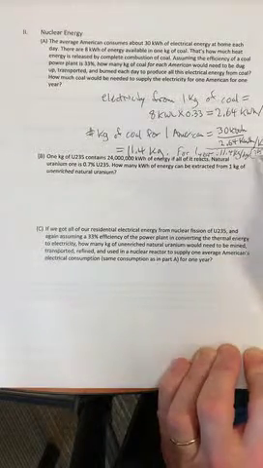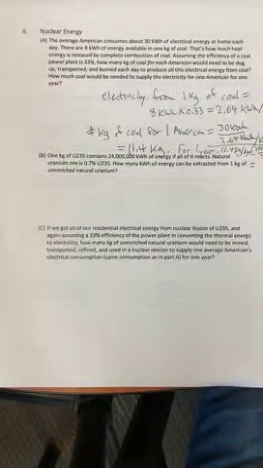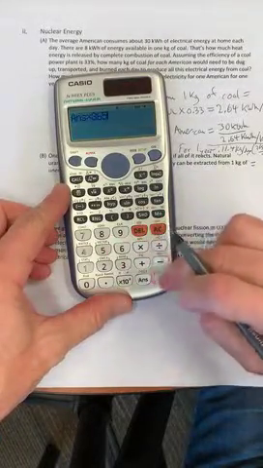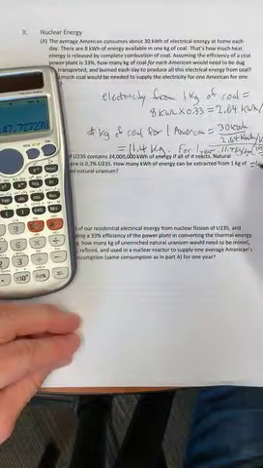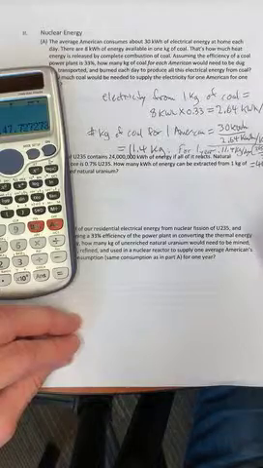And the days cancel. I'll end up with kilograms per year, and the answer is 4,150, rounding up a little bit, kilograms per year.